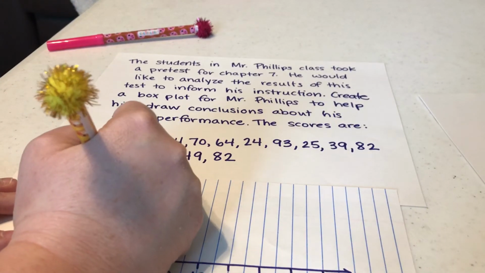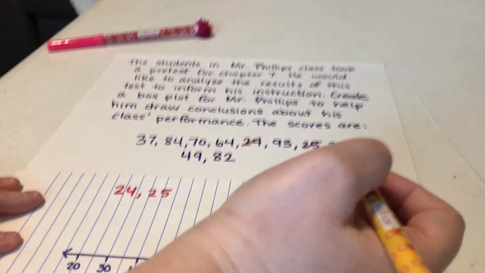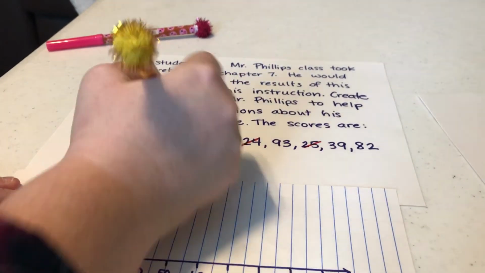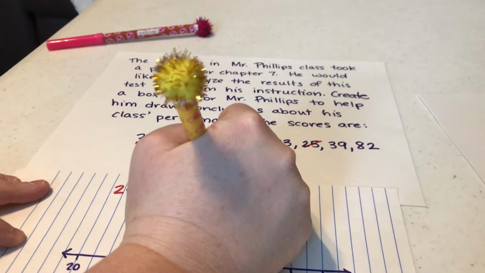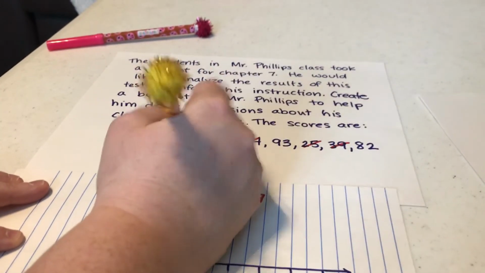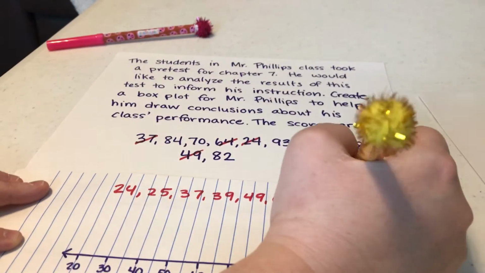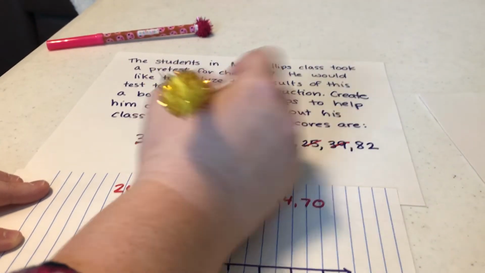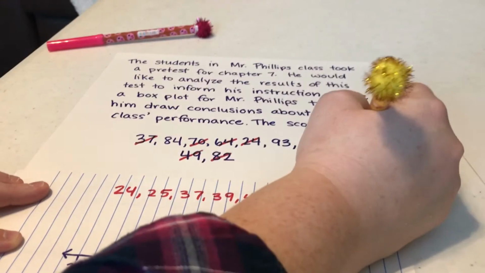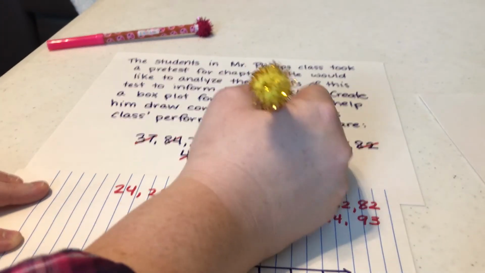I'm noticing 24, 25, let's see, it looks like 37, 39, let's see, 40s, I got 49, I don't see any 50s, 64, 70, no more 70s. 82, 82, 84, and 93.